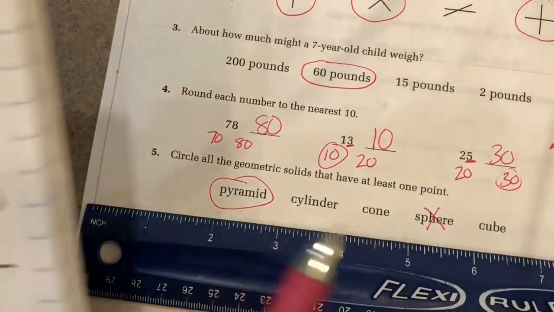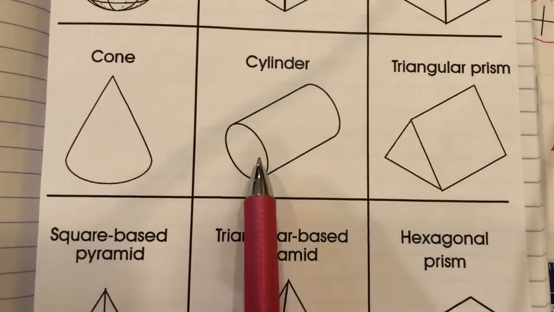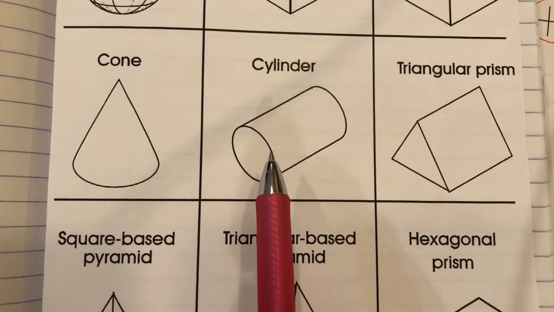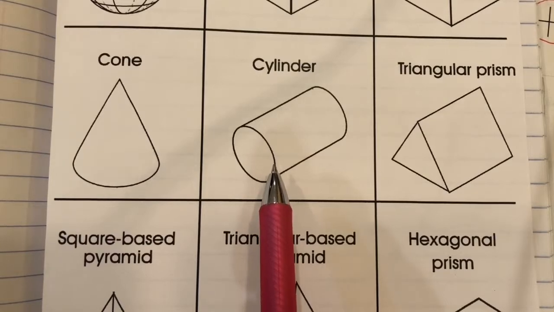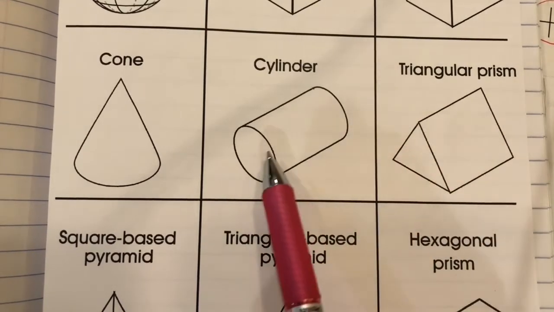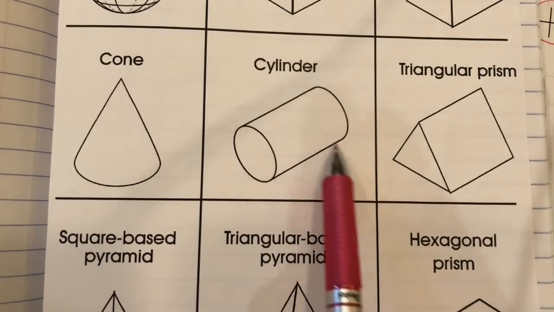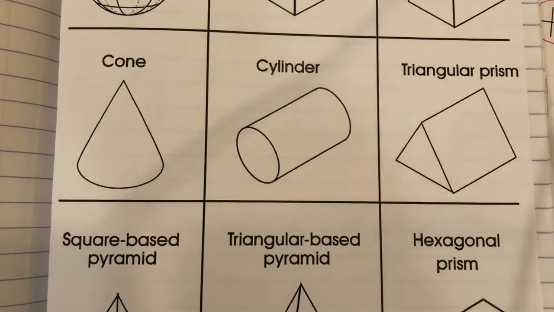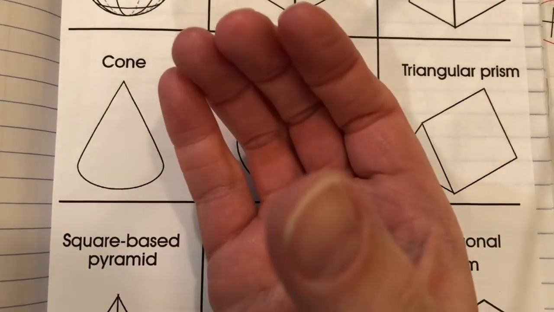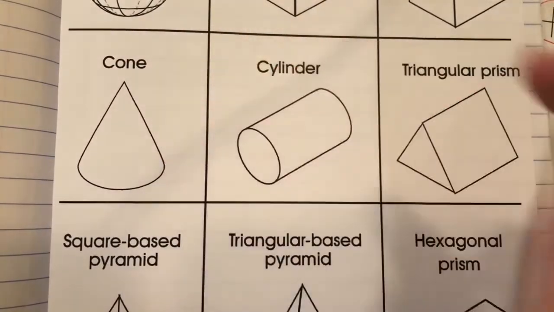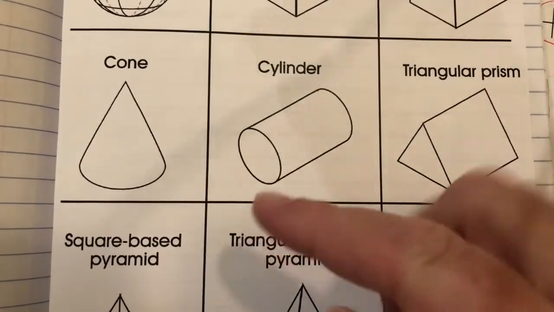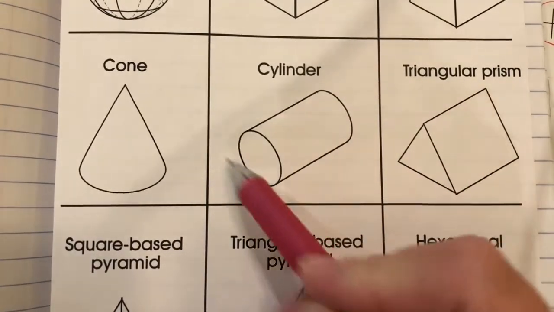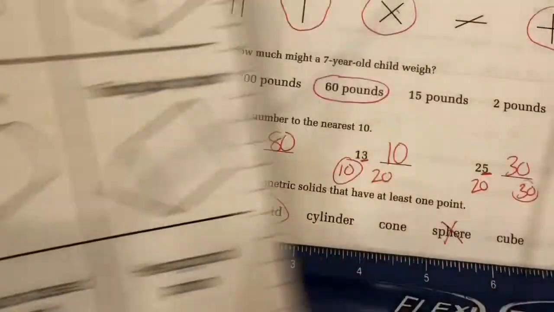Let's look at cylinder. Now a cylinder is like a soup can, or it could be longer, like a paper towel roll or a wrapping paper roll, or it can be shorter, like a tuna fish can. What it has to have is a circle on each of two ends and be round around the middle. So just like a soda can, you hold it around the middle where it's round and there's no edges. And there's a circle on top and a circle on the bottom, but there aren't any points, are there? It doesn't come to a point anywhere. There's edges, but it doesn't come to a point. So cylinder is a no.